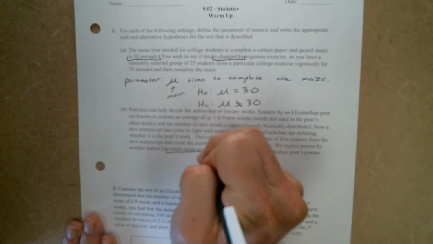B, statistics can help you decide the authorship of literary works. Sonnets by an Elizabethan poet are known to contain an average of 6.9 new words. And the number of new words is approximately normally distributed. Now a new manuscript has come to light with many new sonnets, and scholars are debating whether it is the poet's work. They take a simple random sample of 5 sonnets from the new manuscript and count the number of new words in each one. We expect poems by another author to contain more new words than found in the Elizabethan poet's poems.